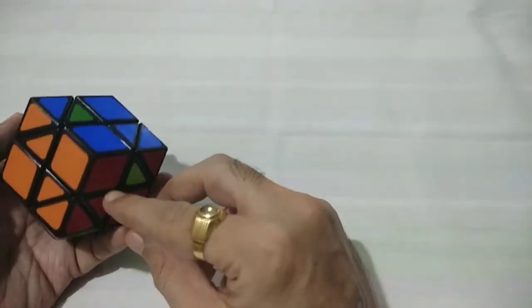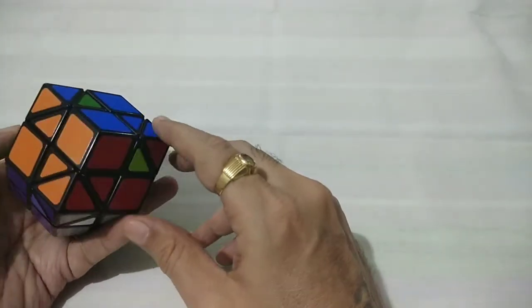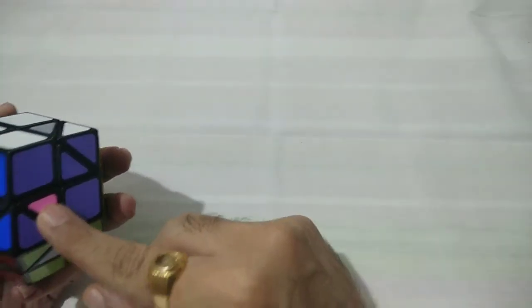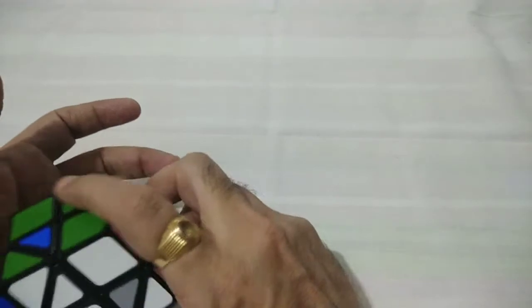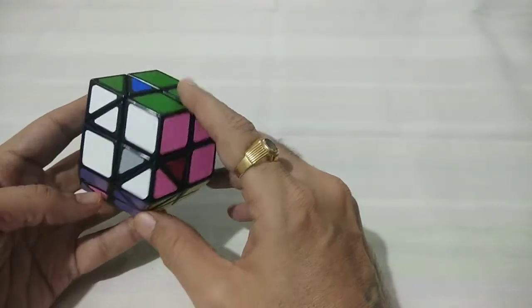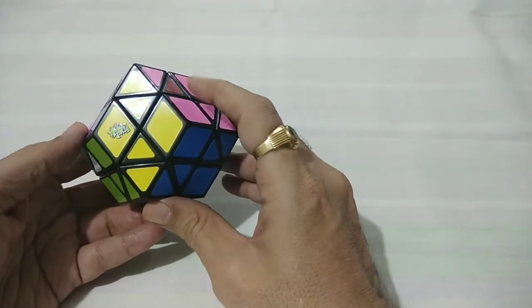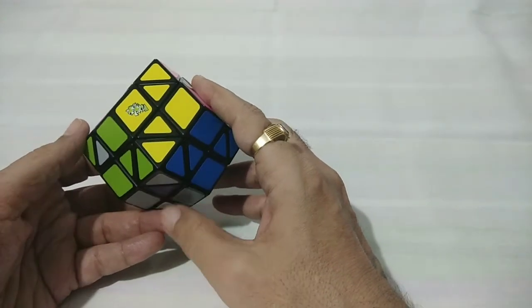Okay, now how can we fix this? Is there any option whereby we can solve?